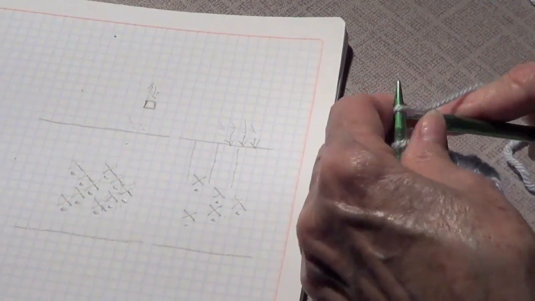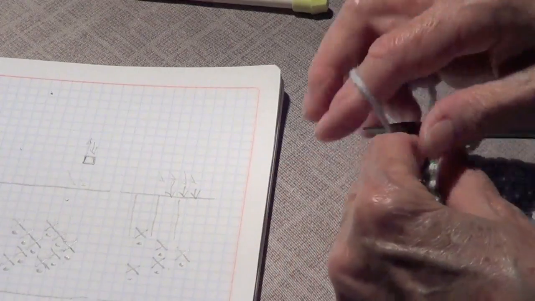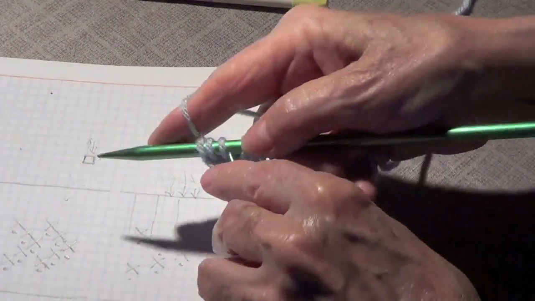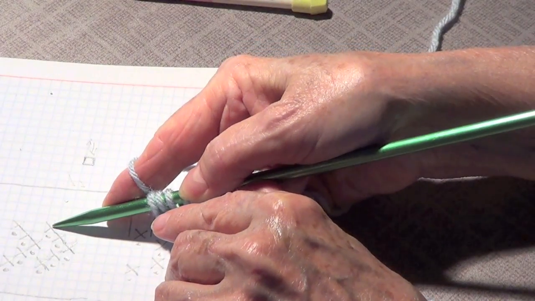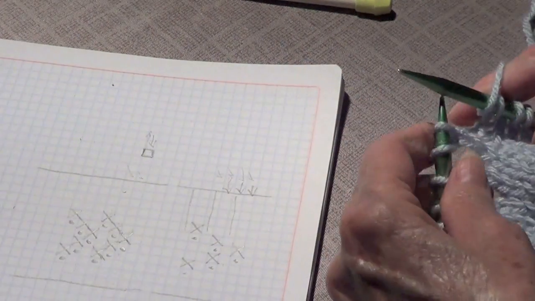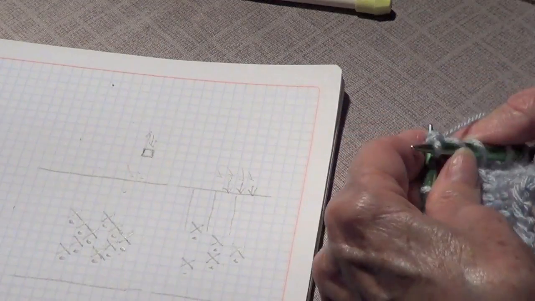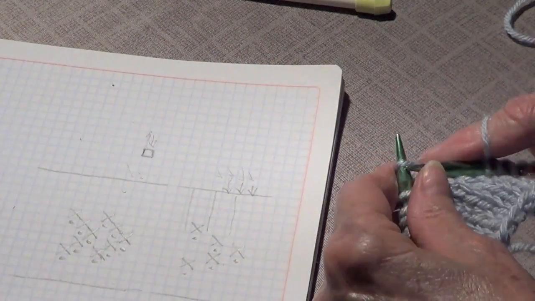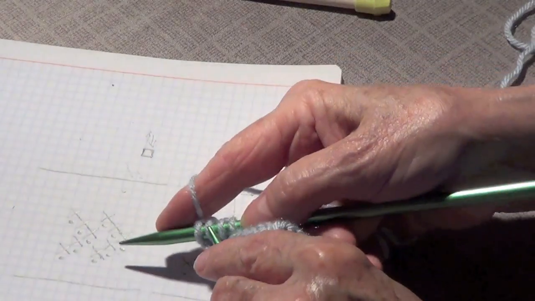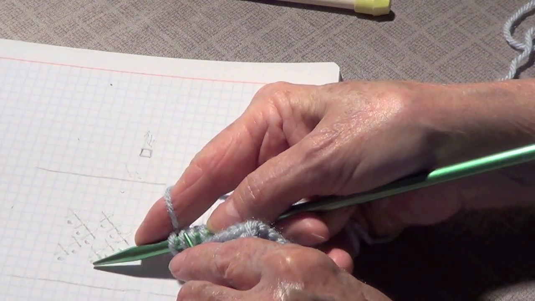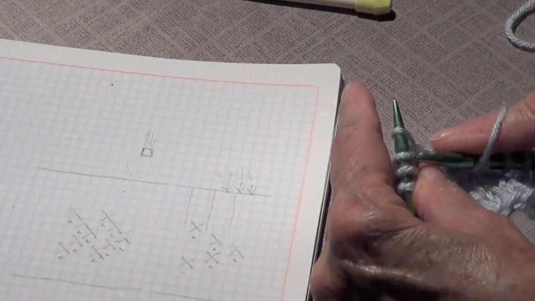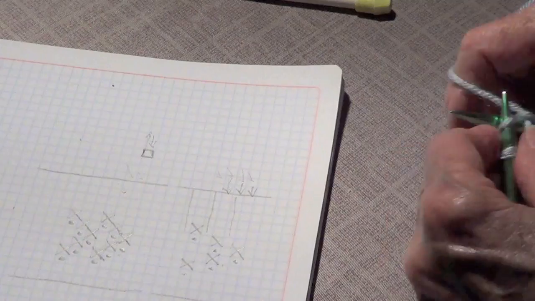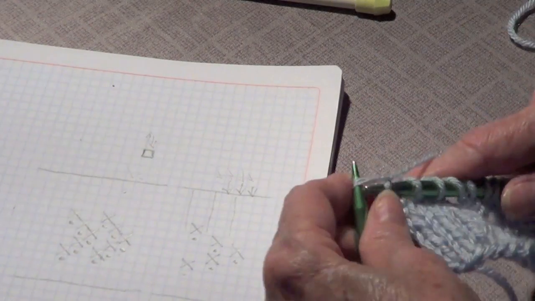So it's 1, 2, 3, 4 knits. We have it there. Now we have yarn over, knit together, yarn over, knit together, and now we have 2 knits, 1 and 2, and now we have yarn over, knit together, yarn over, knit together, and knit the last 2. So there we have it.